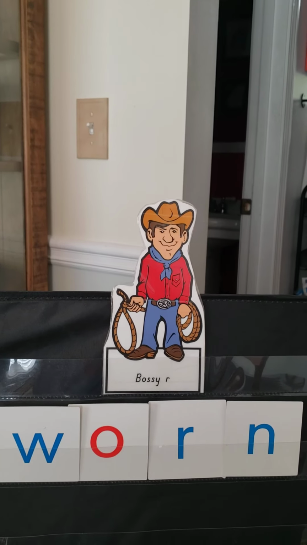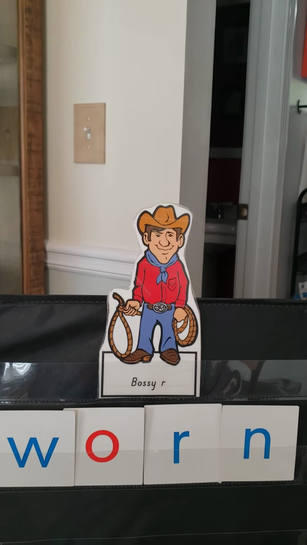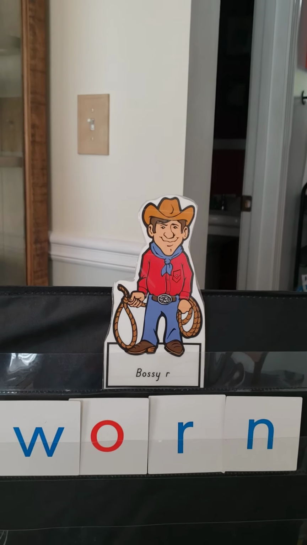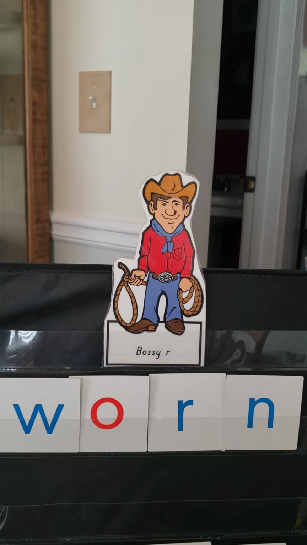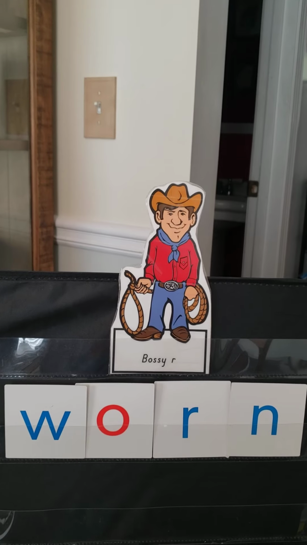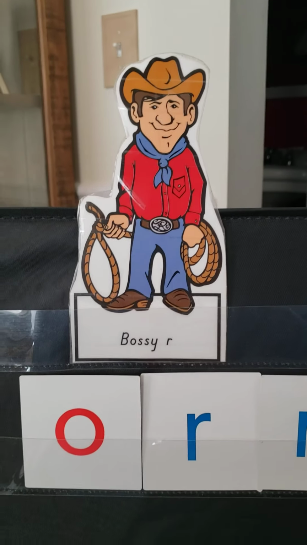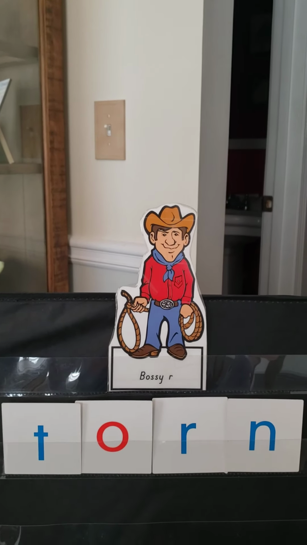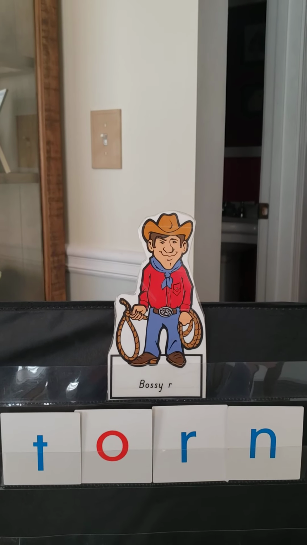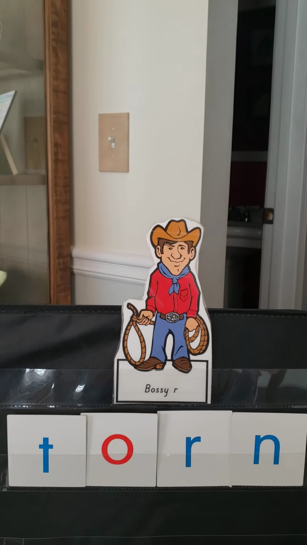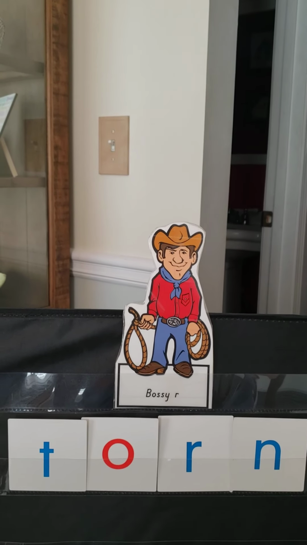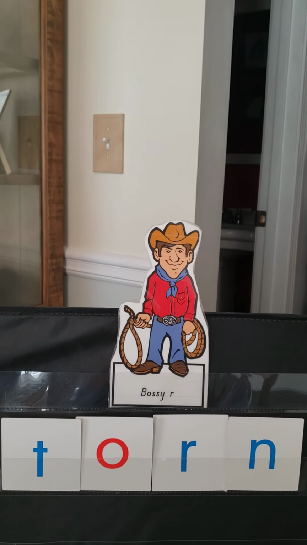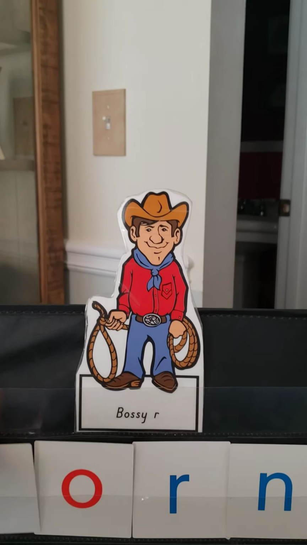Worn. Oh, I need a new pair of sneakers. My other ones are worn out. Worn. Okay. What about a T? T-or-n. Did you say it? Torn. Uh-oh. My paper got torn. Torn. And I'm going to move this over.